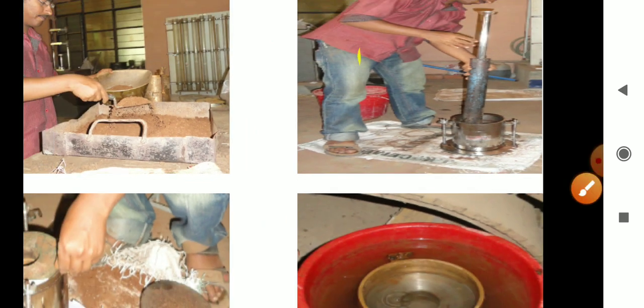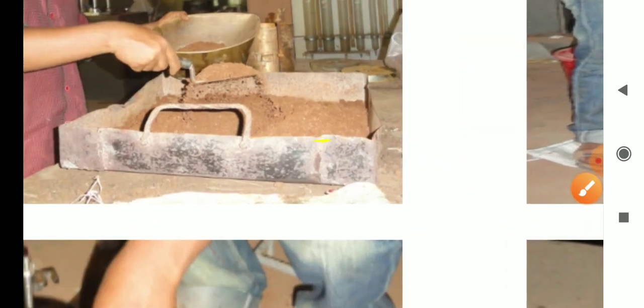So in the CBR test, the procedure is the same as the modified proctor test, only here it is one time mixing and one time compaction. Take 5 kg of dry soil, and before filling the layer we have to place a spacer disc. Why is it used? It will create space. We want space for placing the surcharge weight, so we insert the spacer disc in the mold.